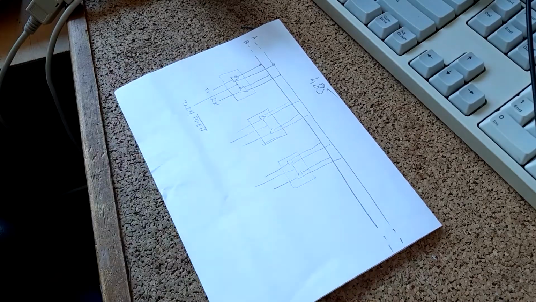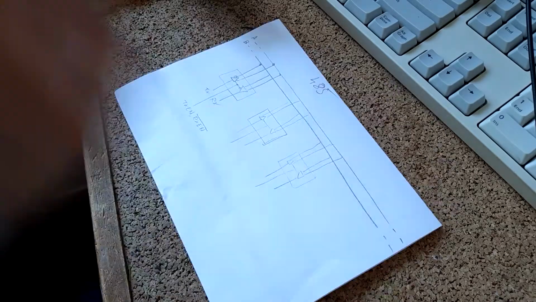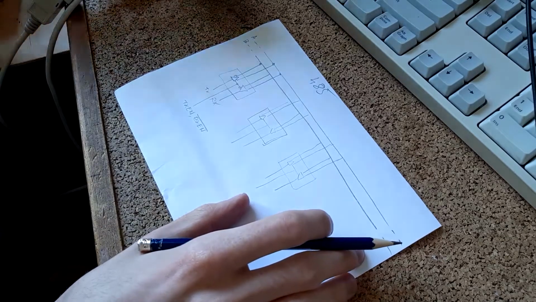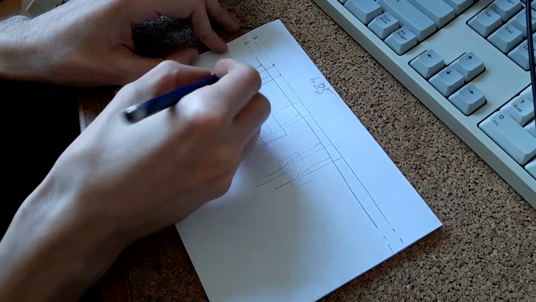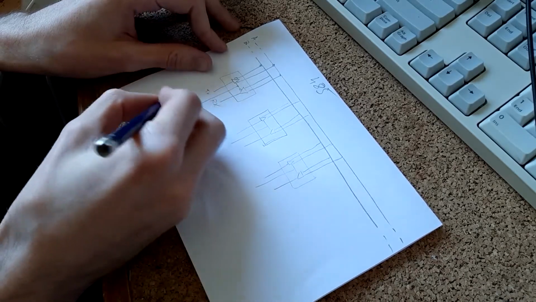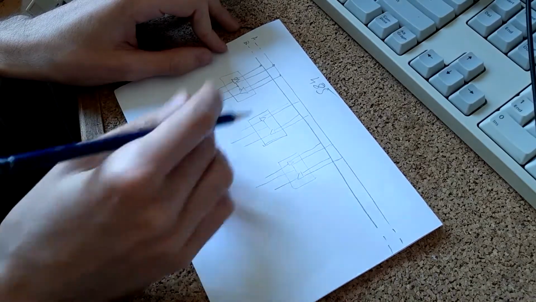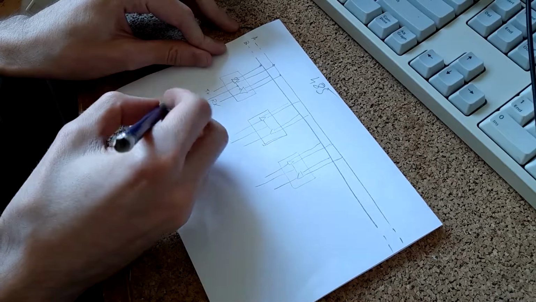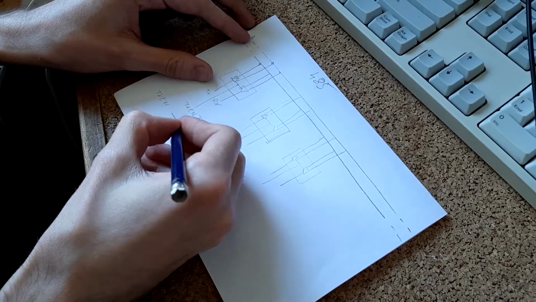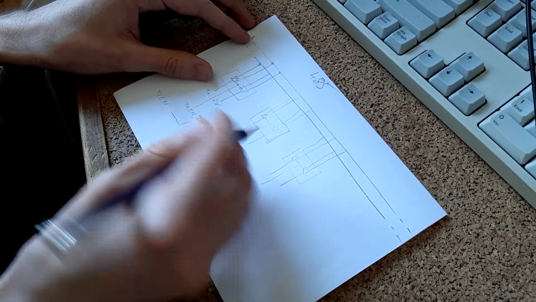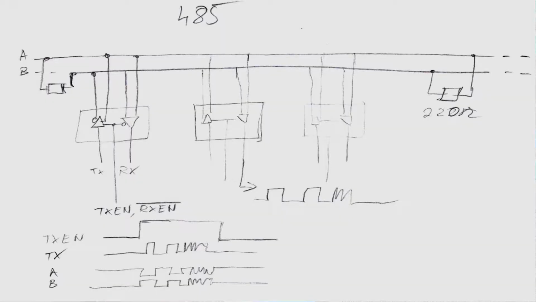Now, when you want to send a byte or some data over 485, you first have to enable the transmitter, and in this case, this is done by pulling the TXN line up. So we've got TXN. You first have to pull the TX enable line up. This enables a transmitter which forces certain voltages on the 485 line.